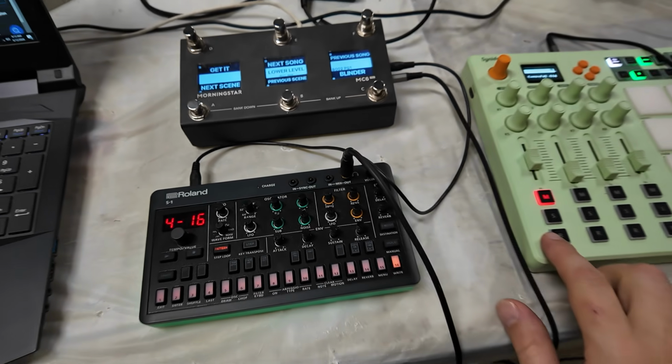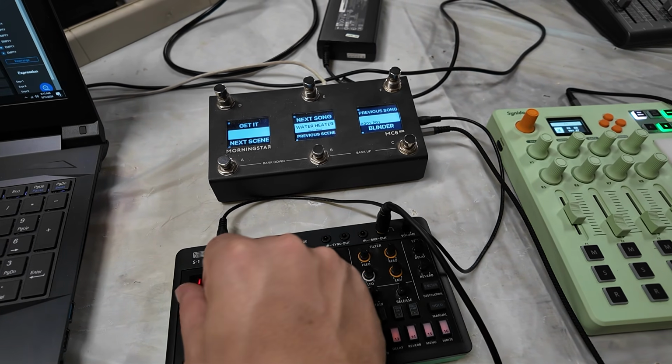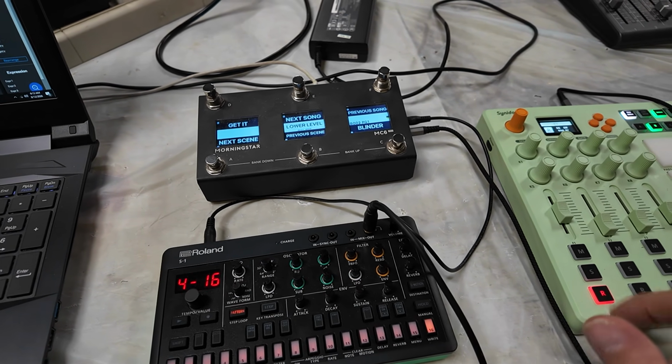Pretty cool. Let's go ahead and test it with the Cynito as well. So I'll change this back to 1 here. When I push this, boom, instant. See how convenient that is?